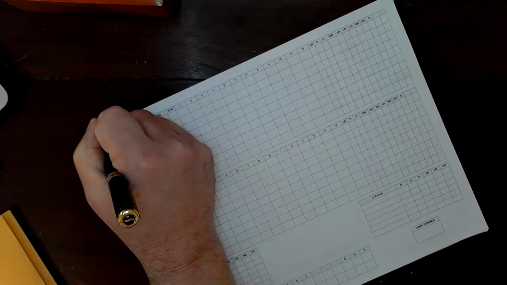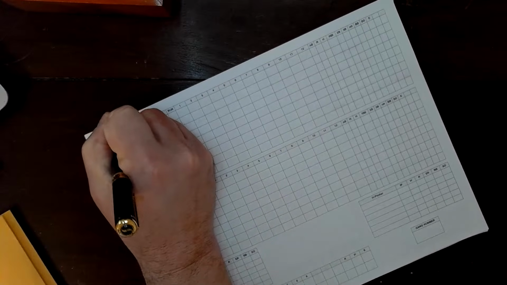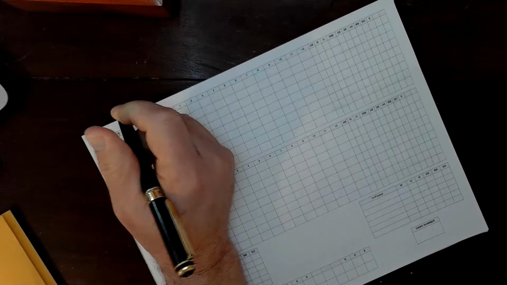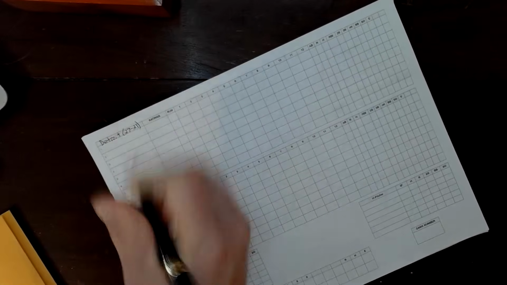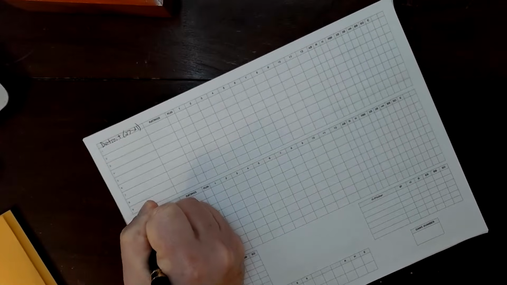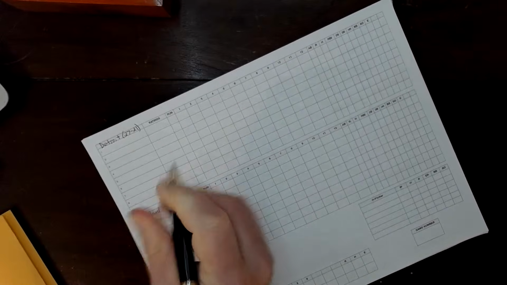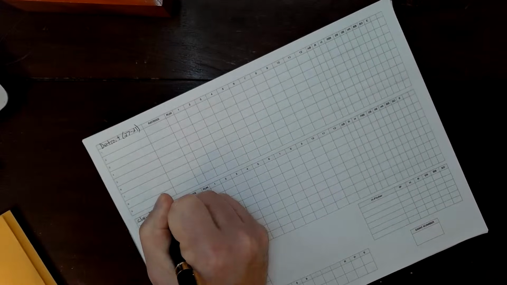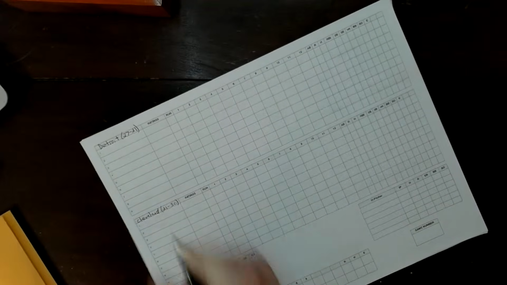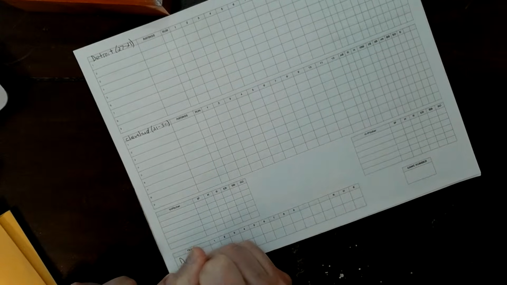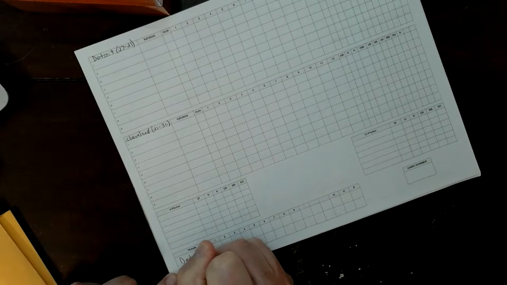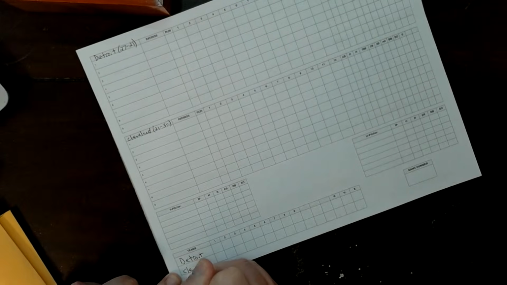First things first, we're going to fill in the records. Detroit comes into this game with a record of 27 and 21. And Cleveland comes into the game with a record of 21 and 30. So we have Detroit and Cleveland.